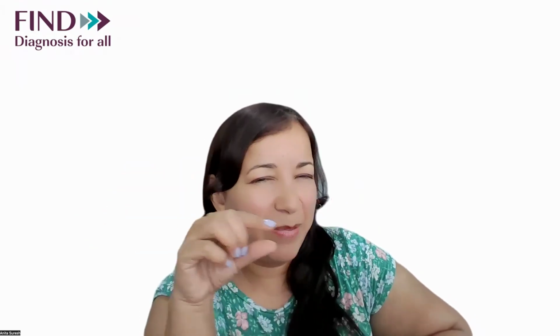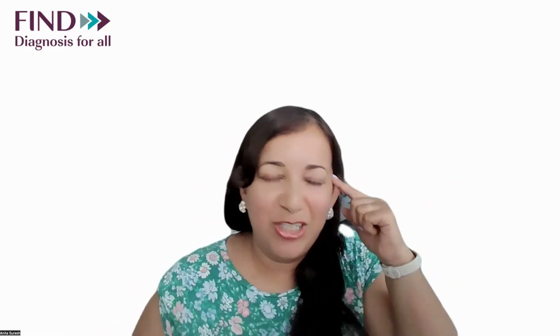Okay. And yeah, that's really hard to cover. A PCR test cannot cover it because it could be mutations in any of that entire gene.